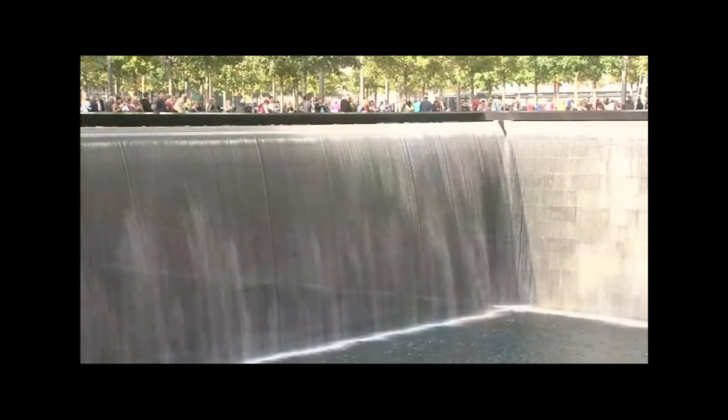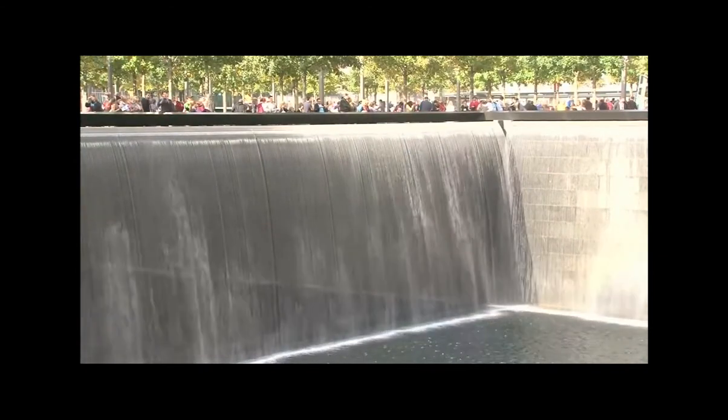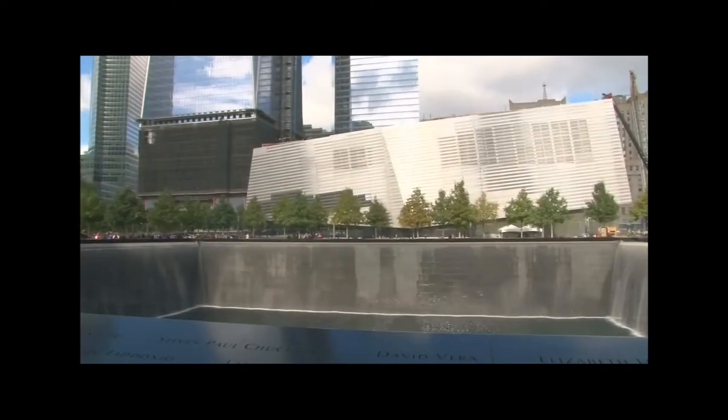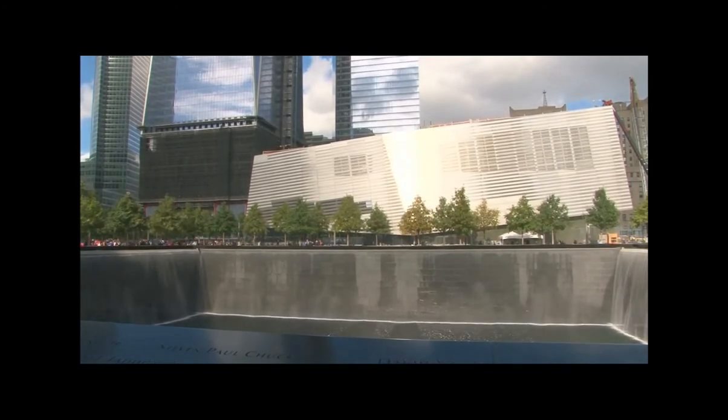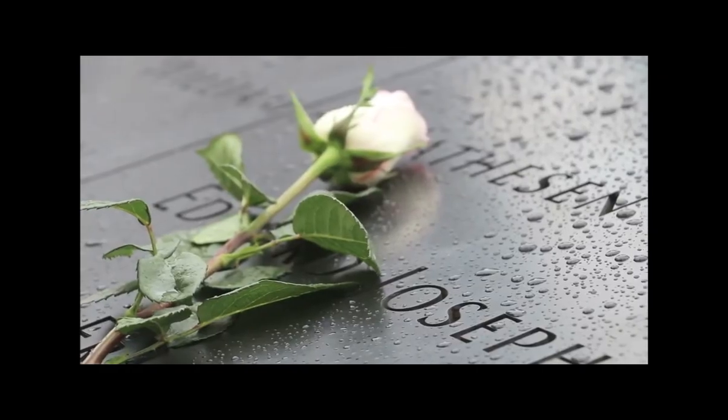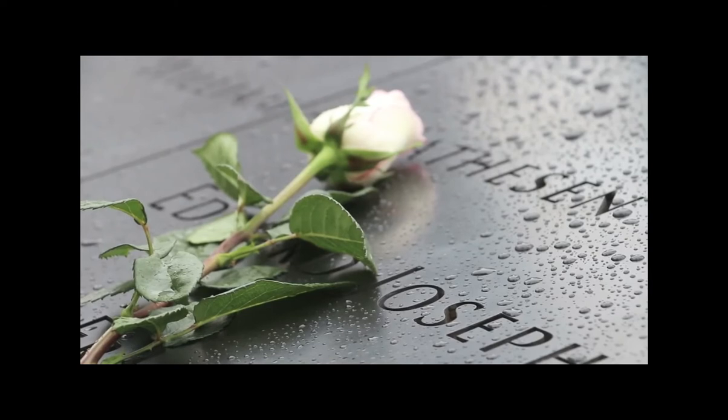The largest man-made waterfall in North America fills the air with the soothing sound of cascading water. The museum at the site explores the significance of 9/11 and celebrates an unwavering commitment to the value of human life.